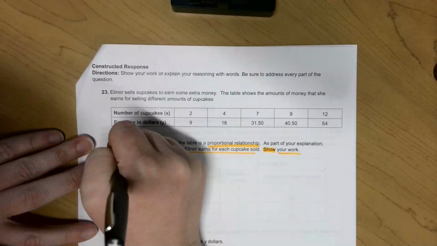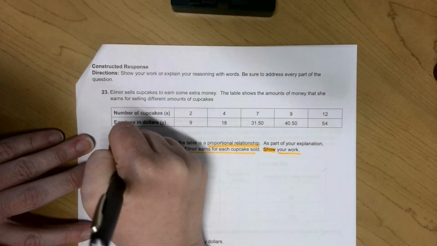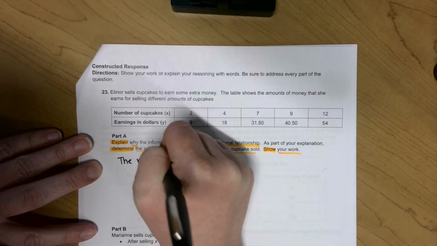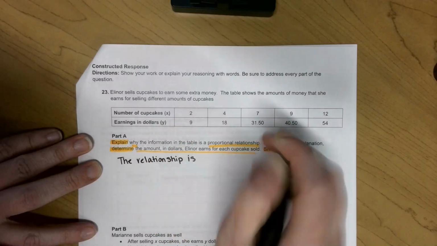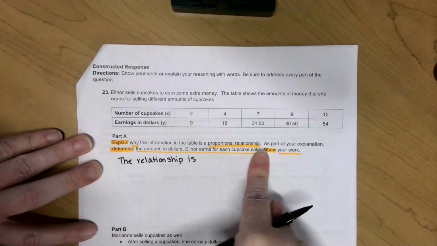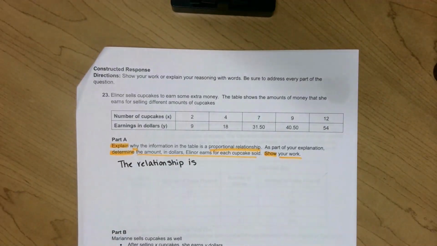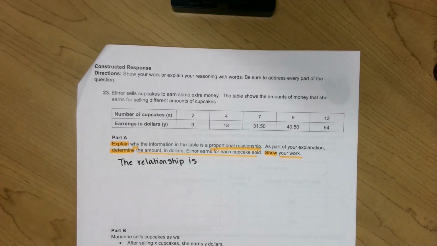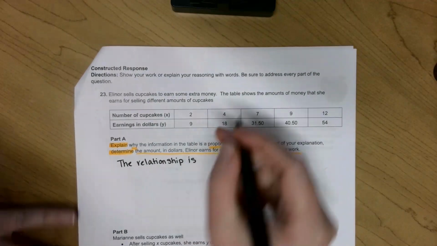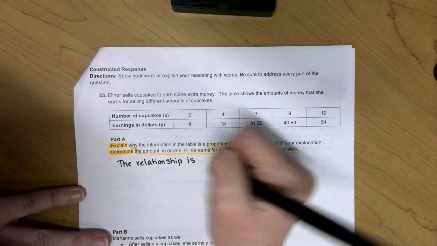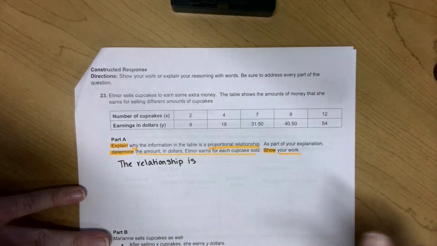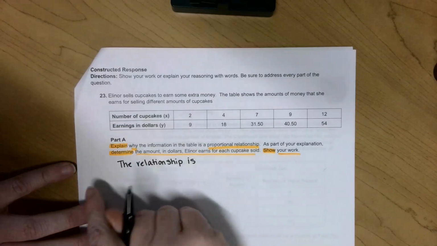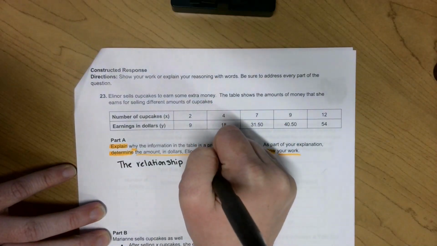So the relationship is proportional. And we know it's proportional because it says explain why it is proportional. Don't explain if it is or if it isn't. If it tells you explain why it is, then that means the relationship is proportional. The questions are not trying to confuse you. I had some people on another question where it said explain why the student is wrong. Well, the student is right because, well, no, she's not right. We told you she wasn't right. Okay, so the relationship is proportional.